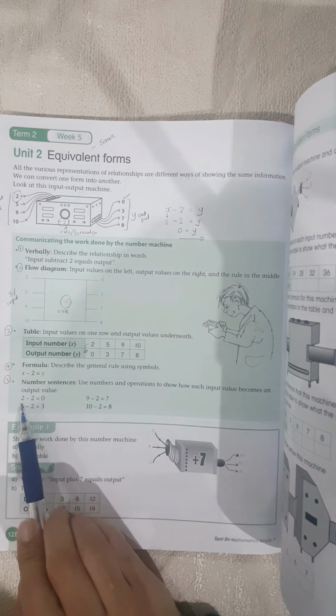We're not using any variables, okay? The formula has, this one here, it has variables. And remember, we did variables, things that can change, and number sentences have only numbers. Okay, and this has only words. So now there's 5 types.